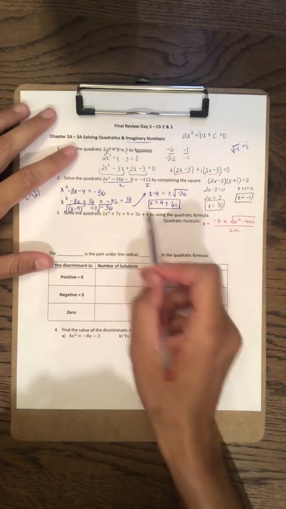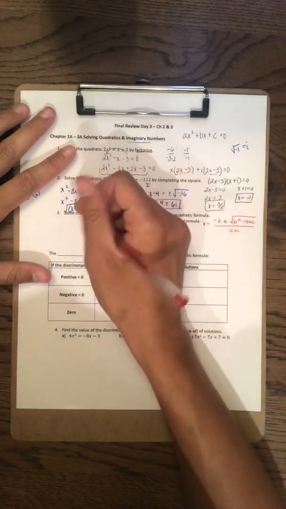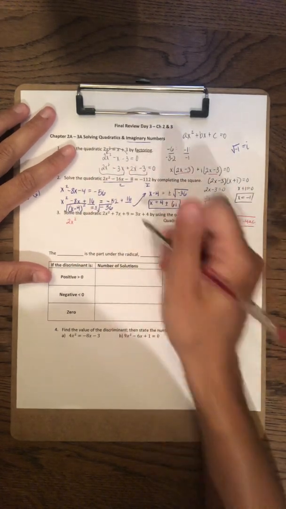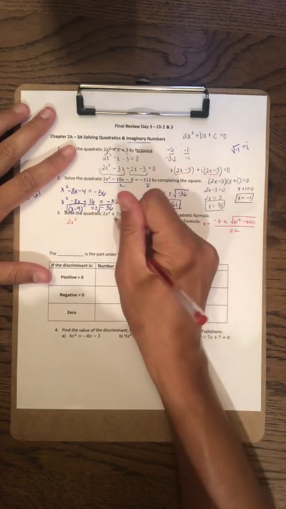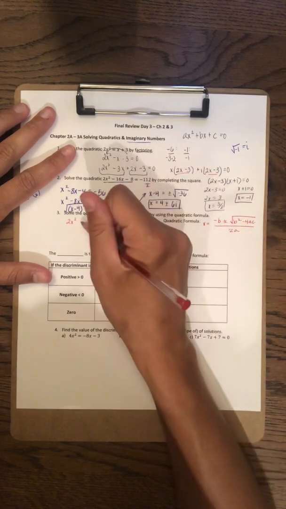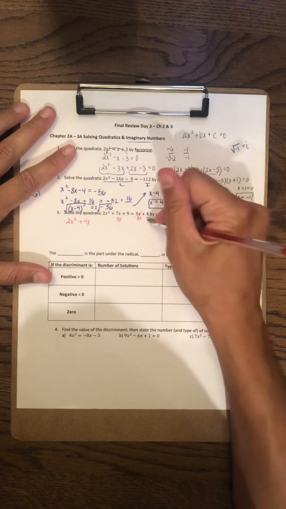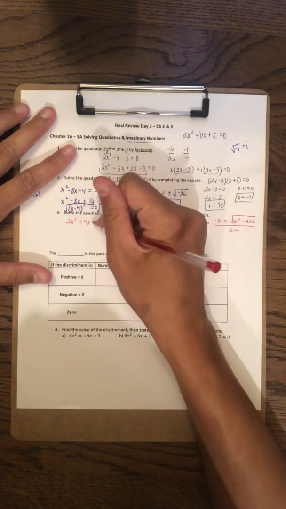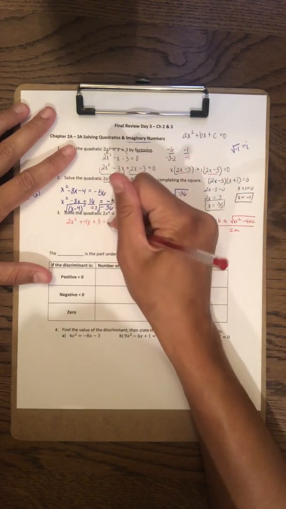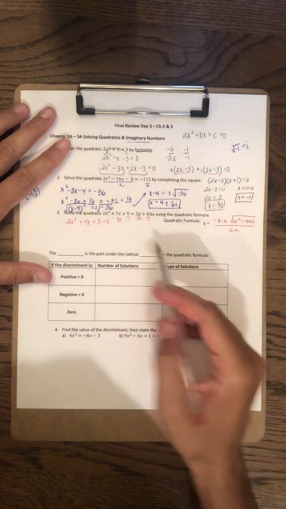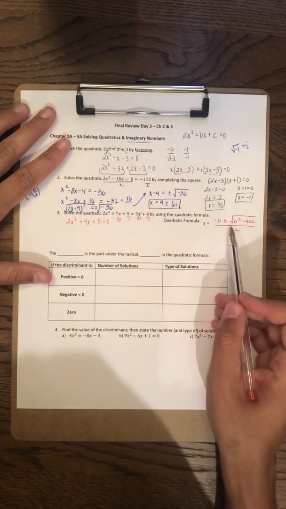So first we need to get this into standard form, get everything on the left side. So we have 2x squared plus 7x. I'm going to subtract the 3x from both sides. And then subtract 4 from both sides. So 2x squared plus 4x plus 5 is equal to 0. And now we can identify a, b, and c.